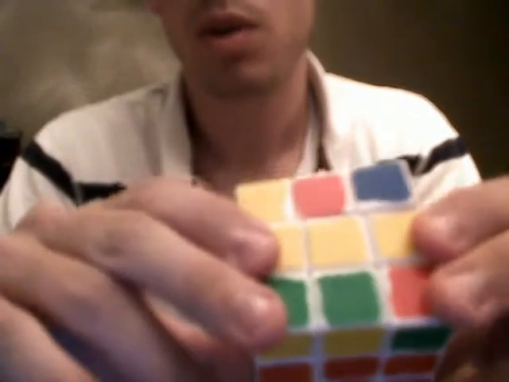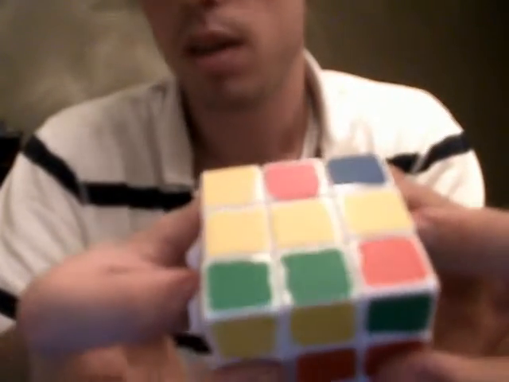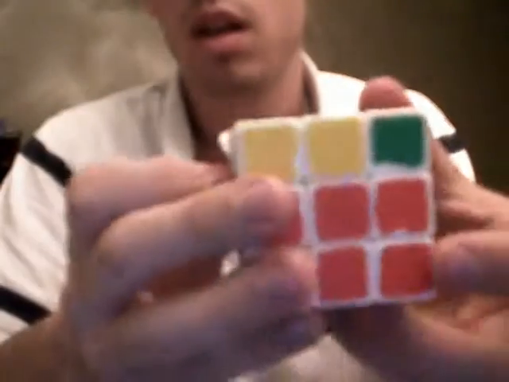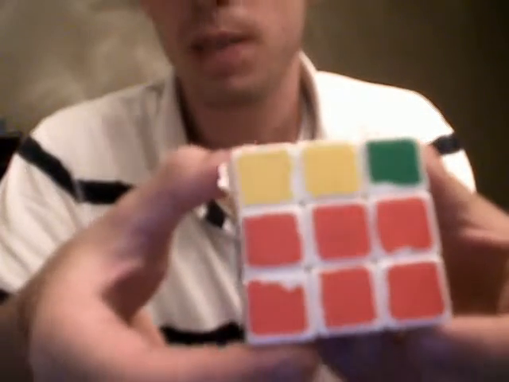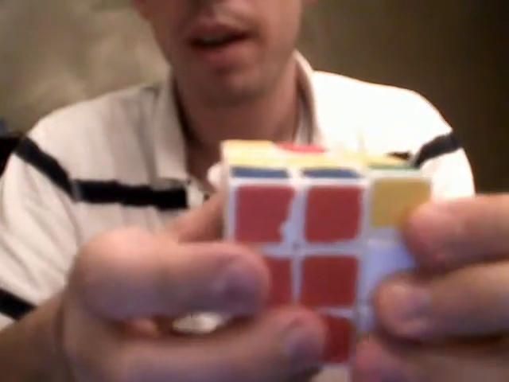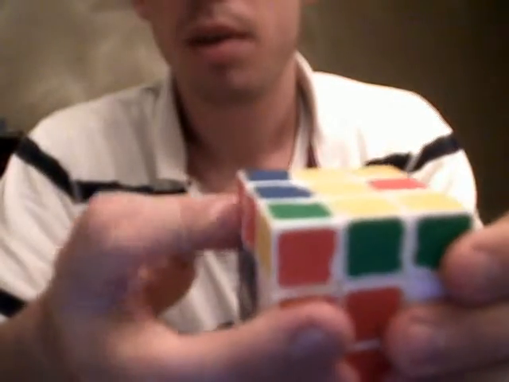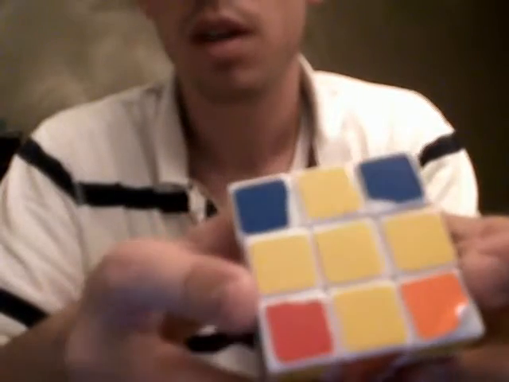Again, hold the line so it's horizontal, not vertical. That's vertical, that's wrong. That's horizontal, that's correct. Hold it so it's horizontal. This is your front face, and do the following algorithm. Same one. Front, right, up, inverse right, inverse up, inverse front. And that'll take you to your cross.